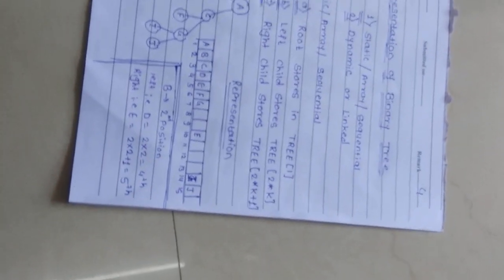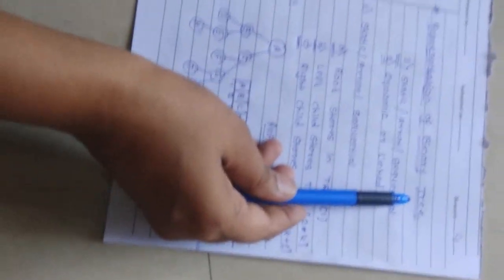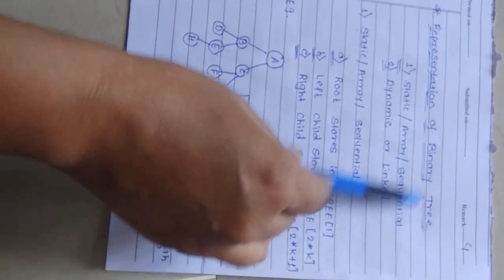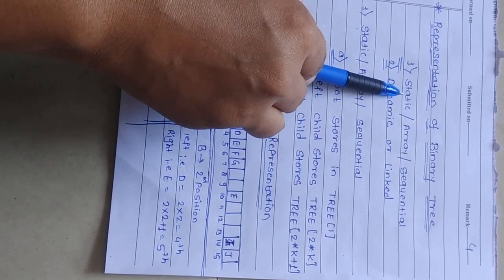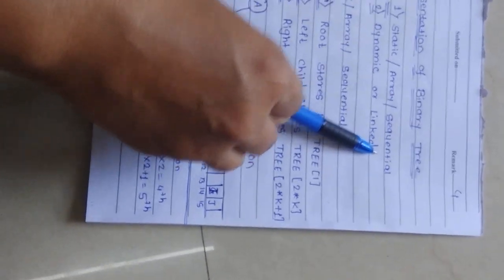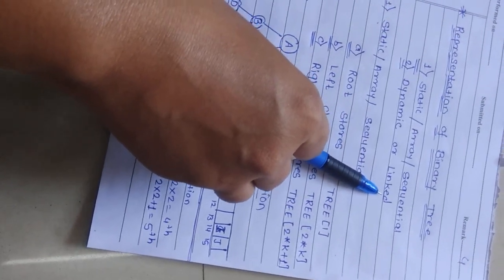Now the next concept is the representation of a binary tree. We can store a binary tree in 2 ways. First, static. It is also called the array representation or sequential representation. And the other one is dynamic or linked representation.